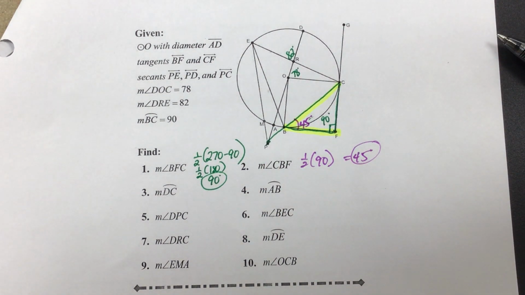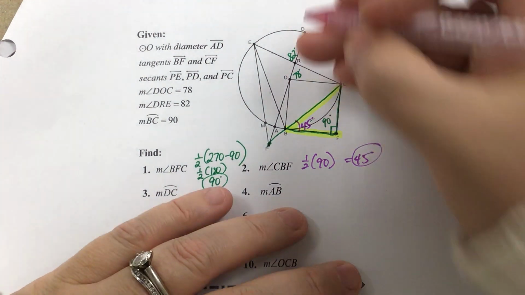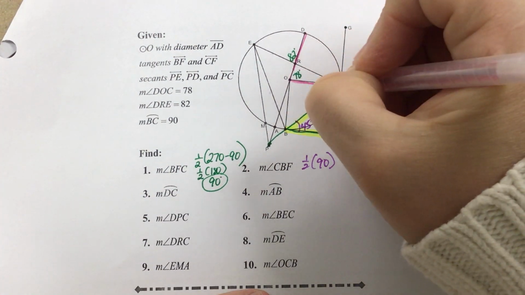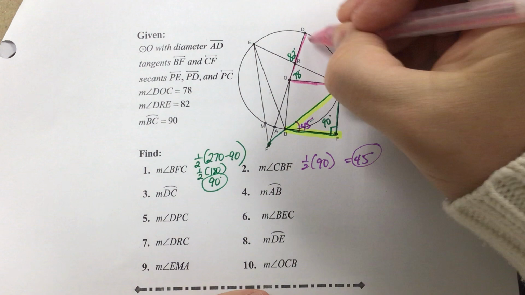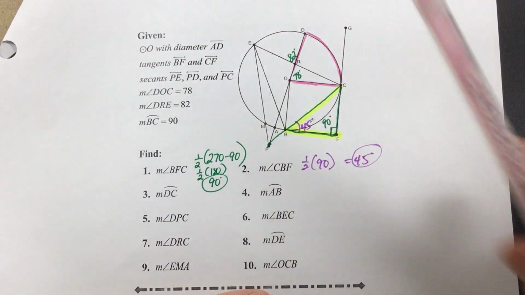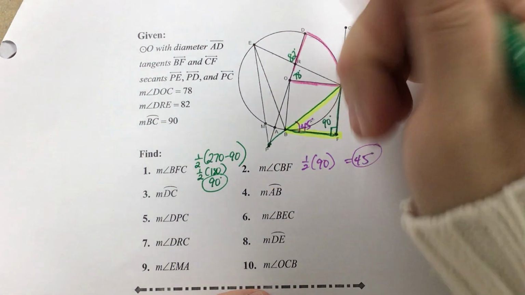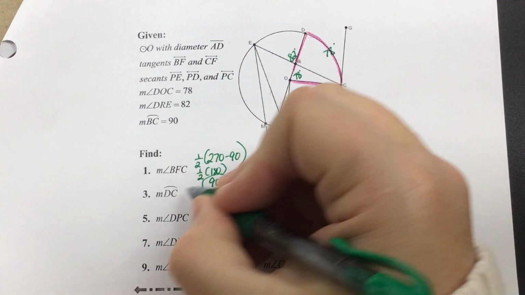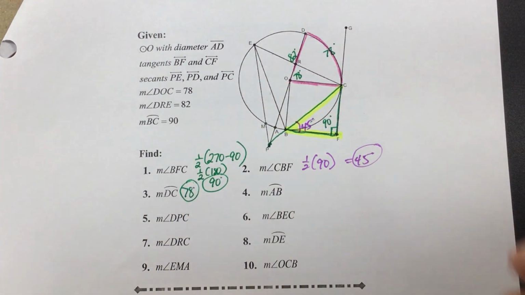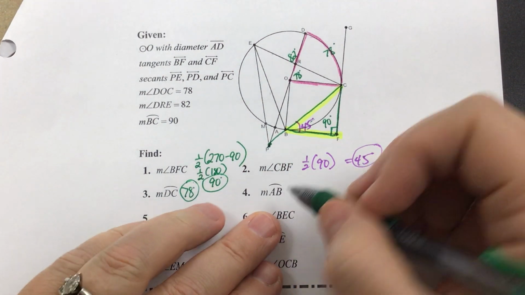Okay, continuing further here. For number 3, arc DC. Looking at the picture, let me grab a colored pencil here. We knew angle DOC, which is a central angle, is 78. That means its intercepted arc here is also going to be 78 degrees. Okay, and again, continuing further here to find arc AB.